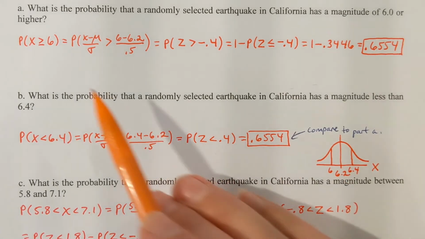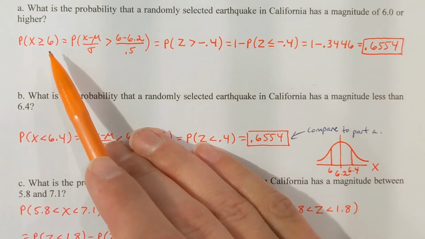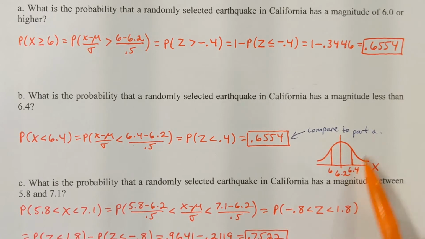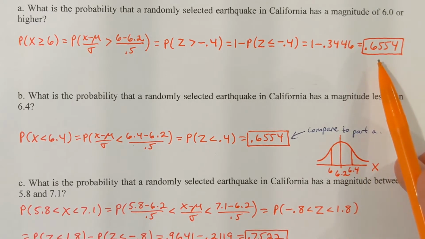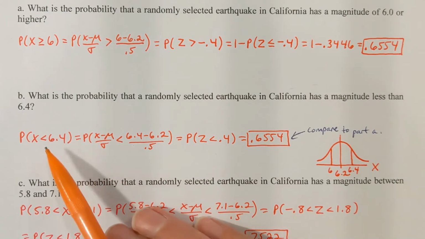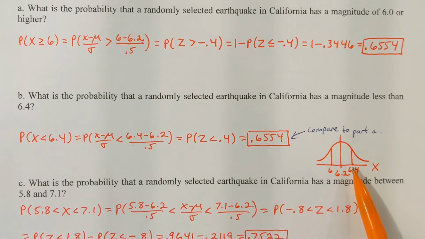And in the first calculation, we wanted to find the probability of selecting an earthquake that had a magnitude that is 6 or more. So I would shade that area to the right of 6, and that shaded area is 0.6554. Now in part B, I wanted to find the probability of selecting a magnitude that was less than 6.4. So here's 6.4.